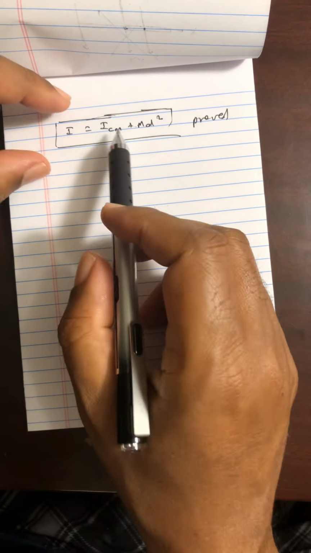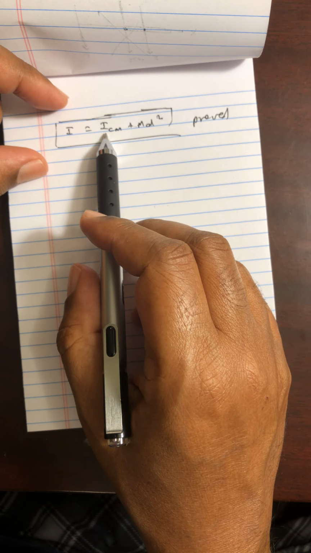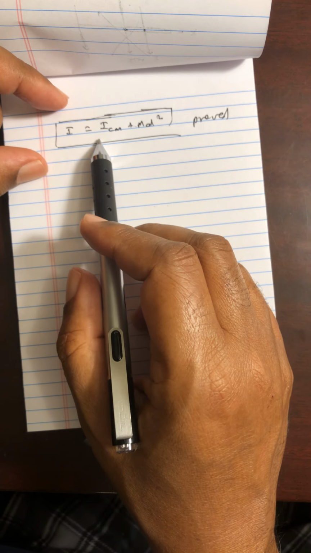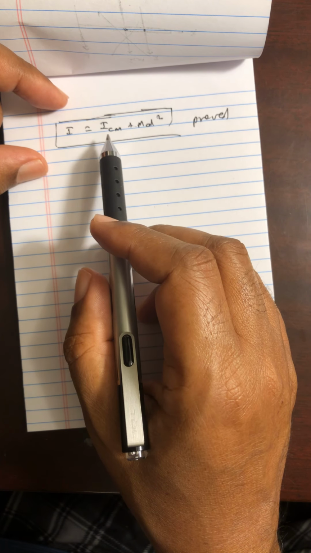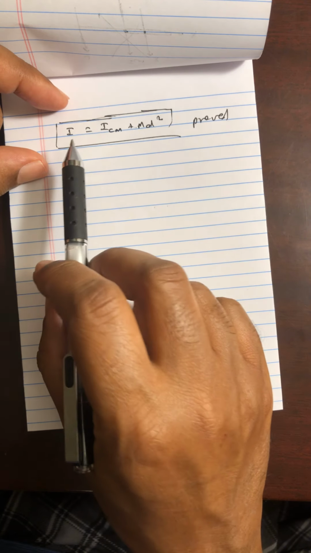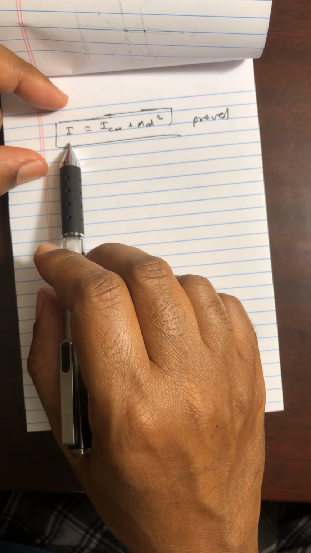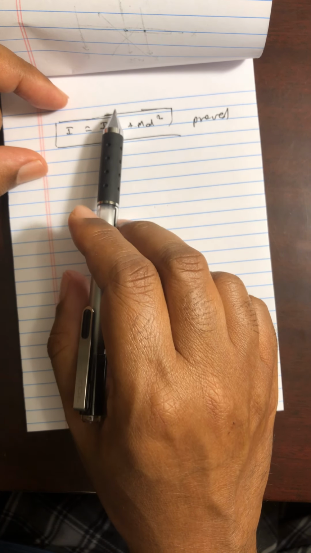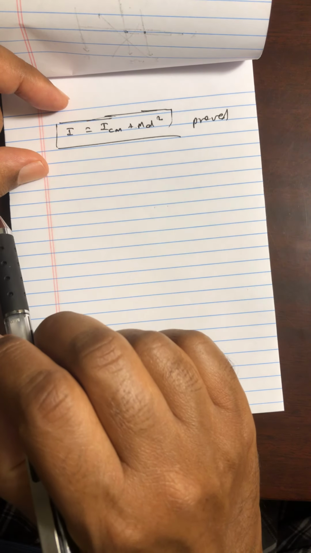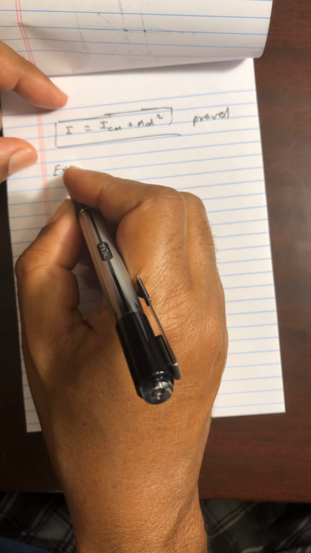Now let's look at some examples of using this formula. The moment of inertia about an axis passing through the center of mass of symmetric objects such as a sphere, a cylinder, a disk, and so on can be found in tables in textbooks. And then you can use this formula to find the moment of inertia about another axis that is parallel to the axis through the center of mass. So let's look at the following example.